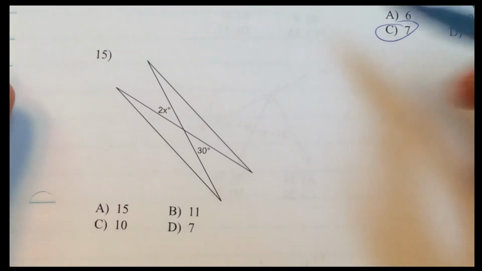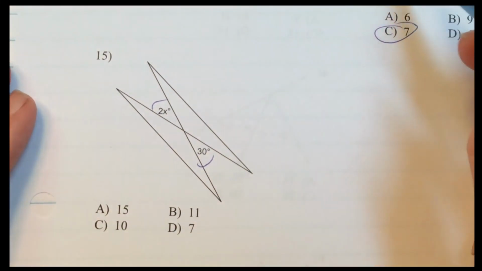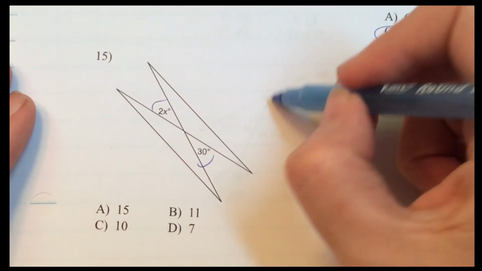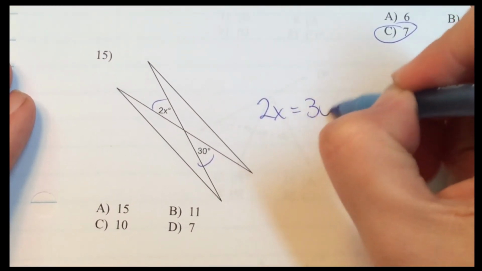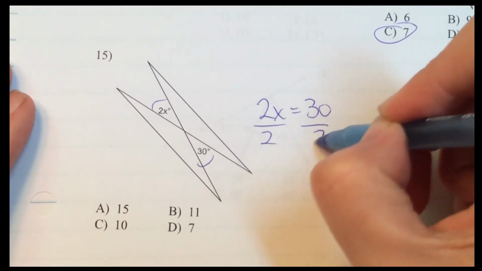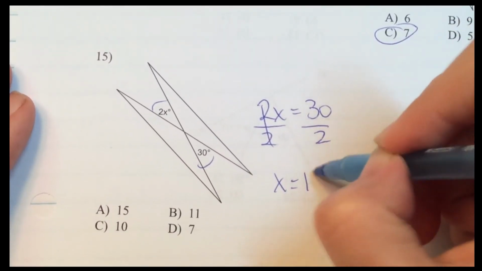All right, number 15, again, these are vertical angles, so straight across from each other. So 2x equals 30. We divide by 2, x equals 15.